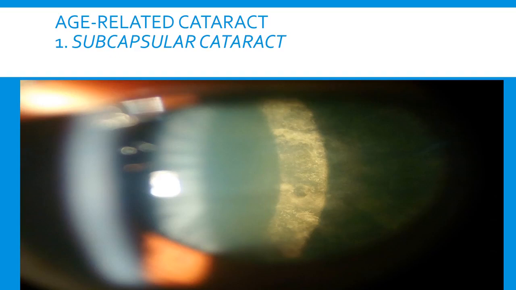Near vision is frequently impaired more than distance vision. Patients are particularly troubled under conditions of miosis, such as produced by headlights of incoming cars and bright sunlight.